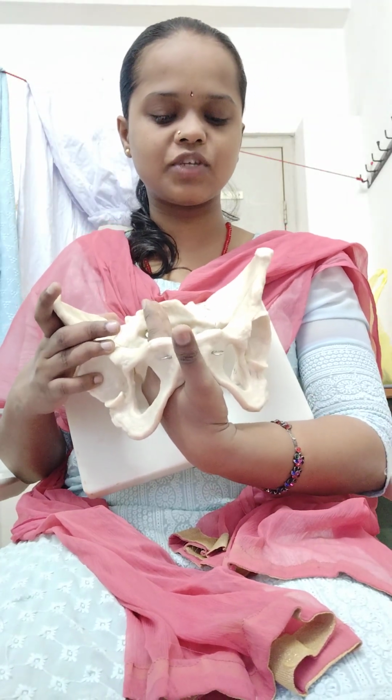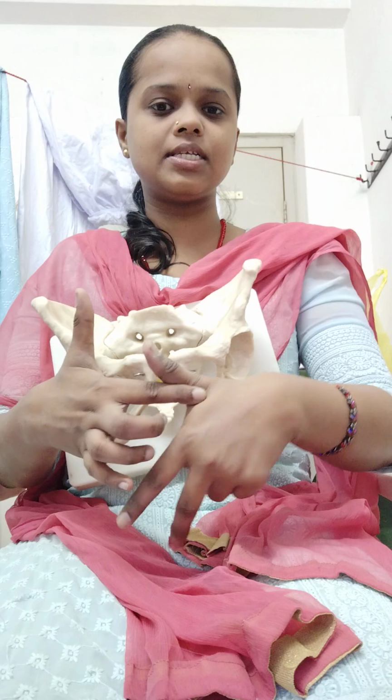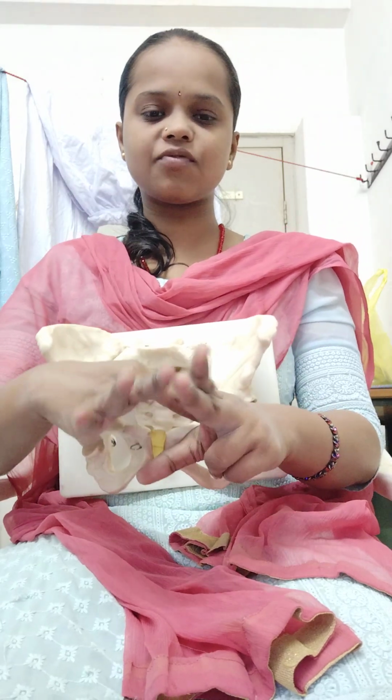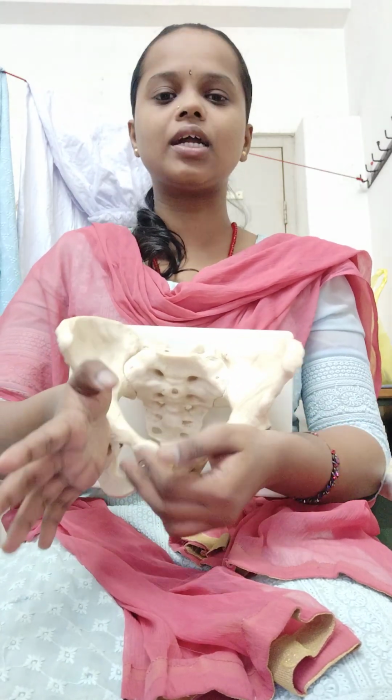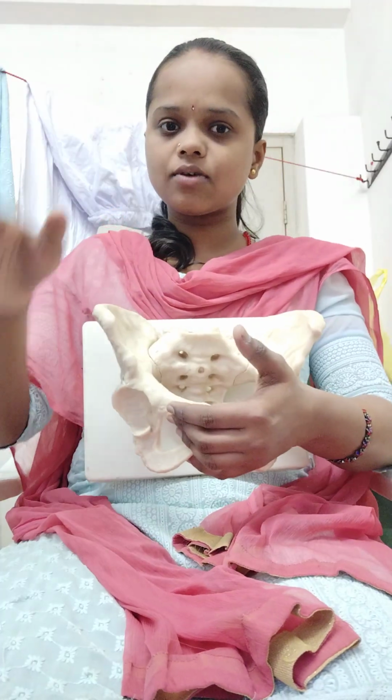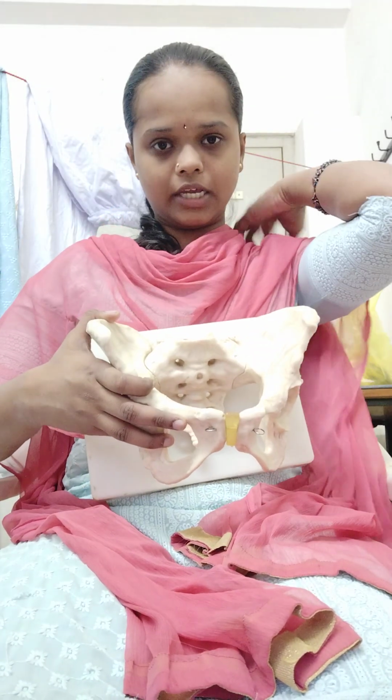See, this is the thumb which is outside. So, I will come out. What is the distance I will measure? So, this is the distance from here to here. That is the diagonal conjugate. Minus 1.5 centimeter, we will get the obstetric conjugate.